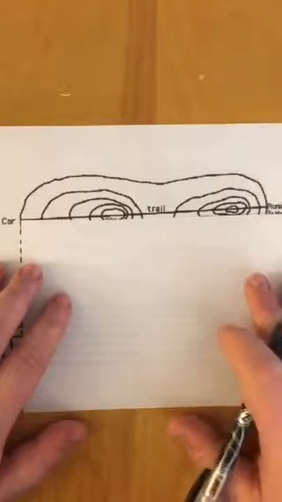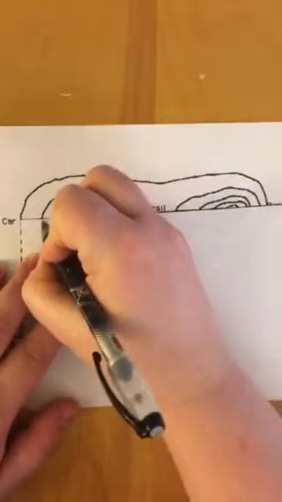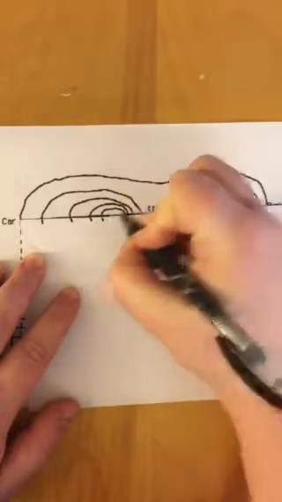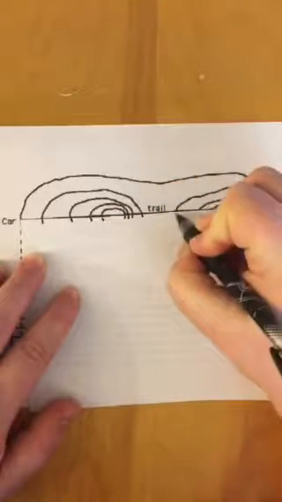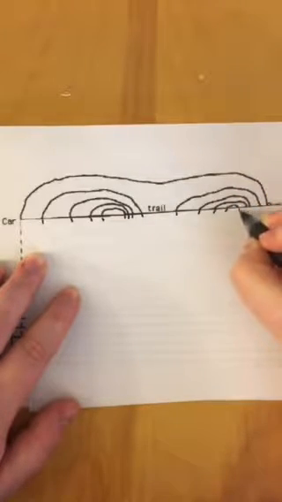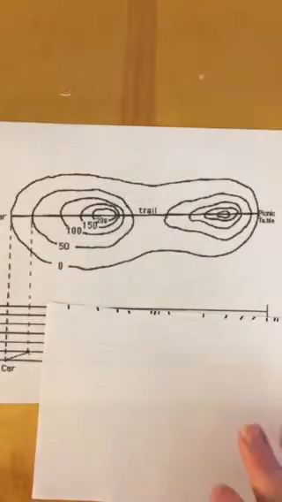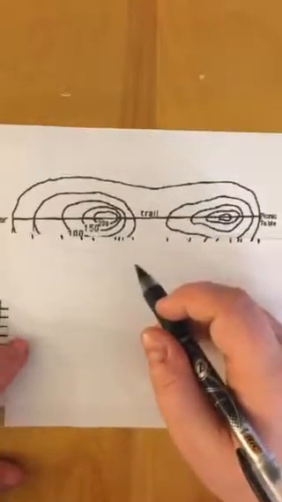So in order to do that, we're going to take a piece of scrap paper, and I'm going to line up the corner with where it says car and make a mark every place that the baseline intersects with the contour lines. This is going to make it so that we can get the spacing of our points correct. Now, it's also important to know what contour line each is. So I'm going to label this.